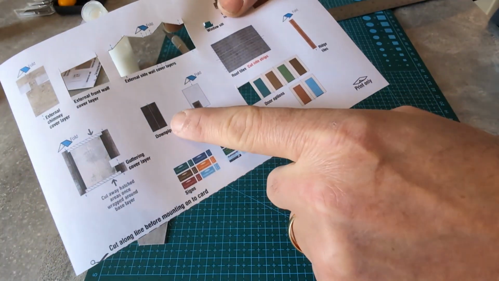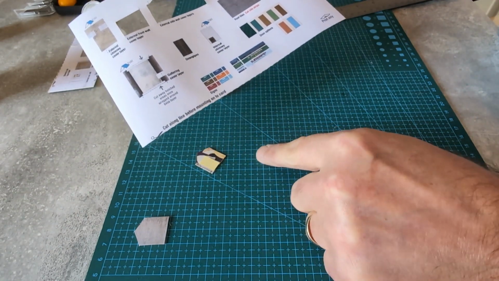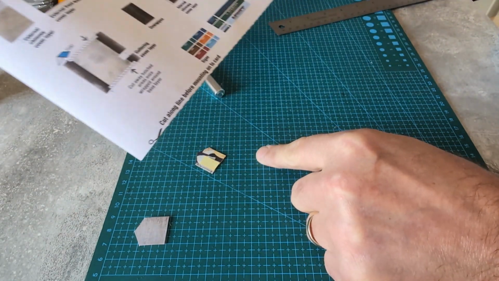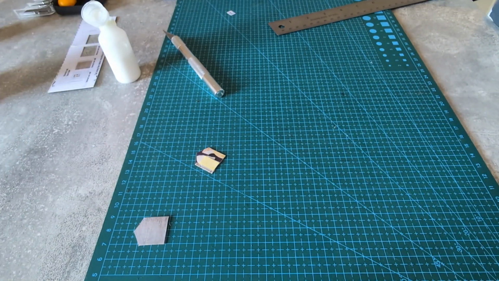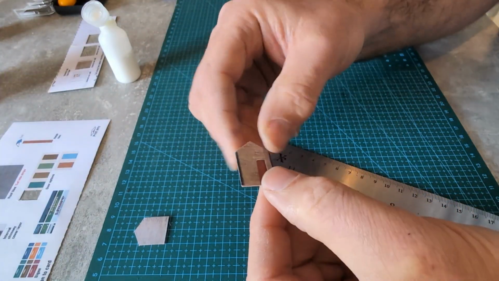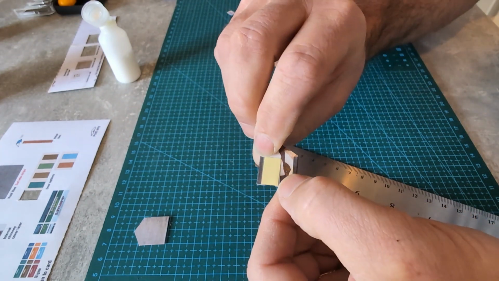Okay, the next step is this piece here. This is off the printed part, and what that is going to be is the gutters on either side. Now when I cut this out, it is just slightly larger than the piece, so I'm going to cut it out, mount it to the back, and then wrap like this the edges around, and that will represent the gutters.